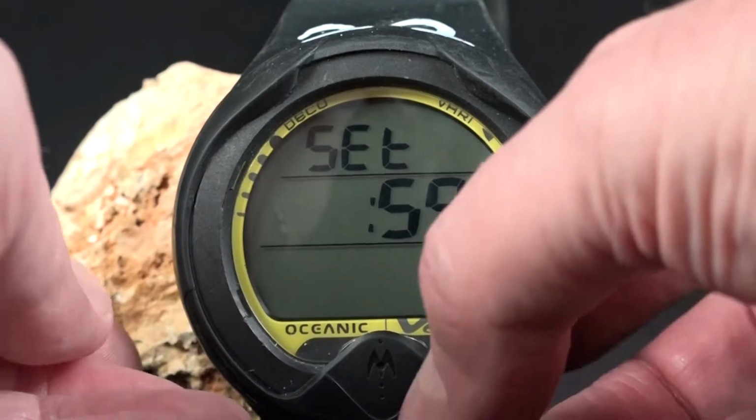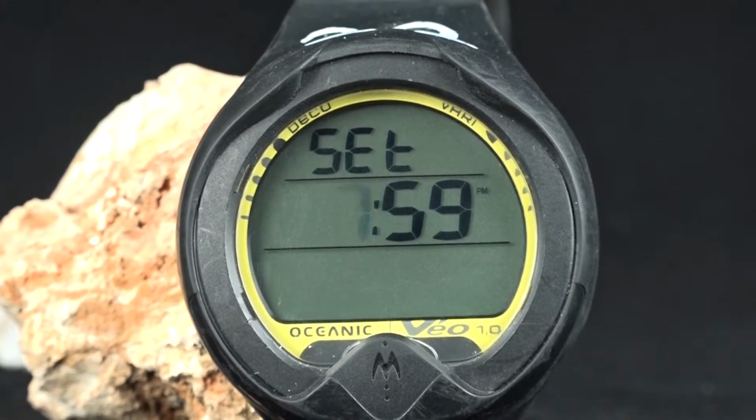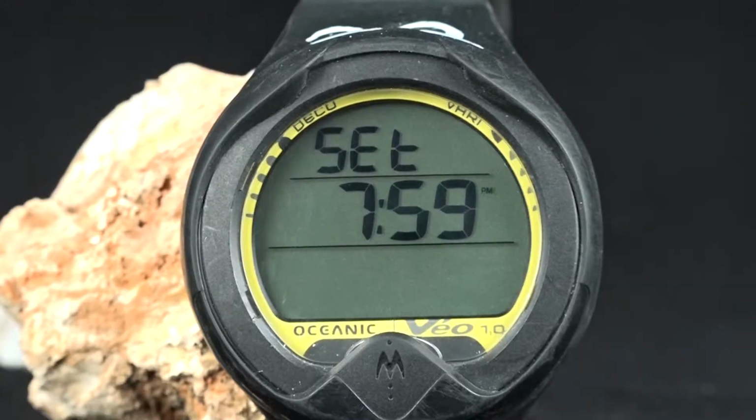We're at our clock setting. The hour is flashing. If I need to change that, I can press it as many times as I need to get it set to the correct time. Once I get it to the correct hour, press and hold once again. You'll see the minutes flashing, and I can set it to the correct time there. And when I'm finished, press and hold.